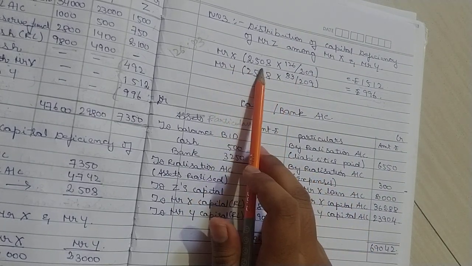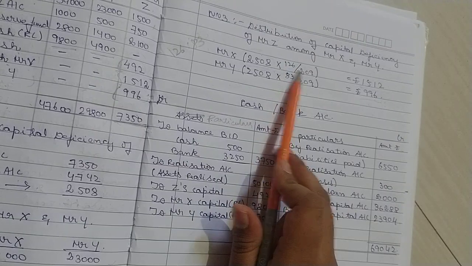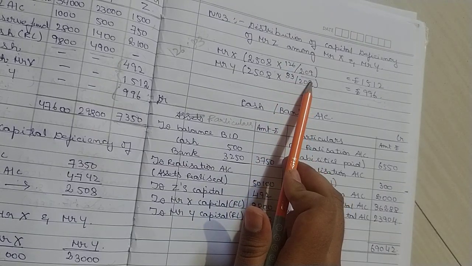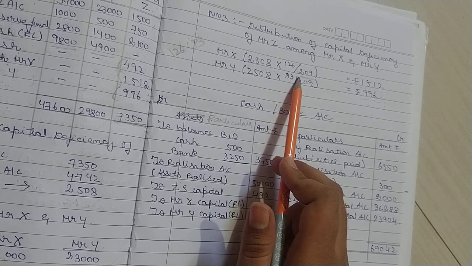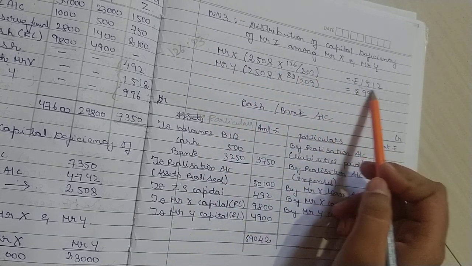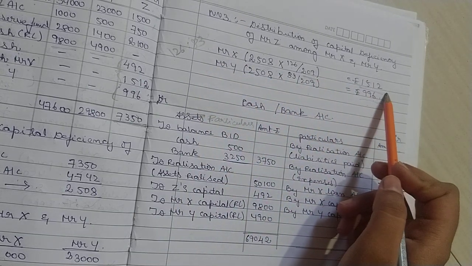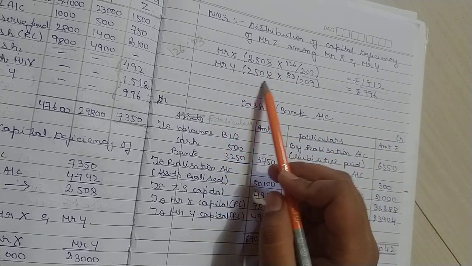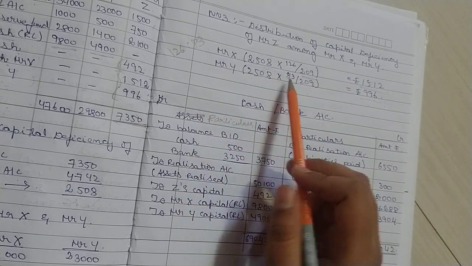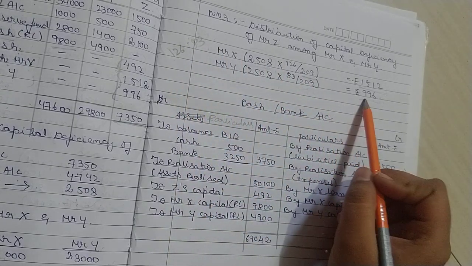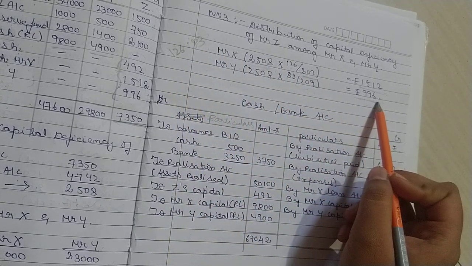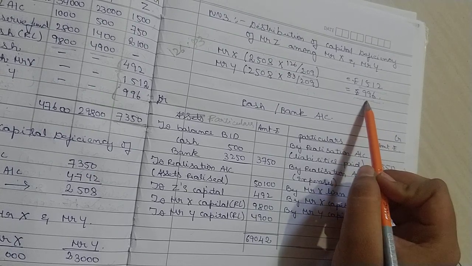So Mr. X will be getting 2508 into 126 divided by 209. How do you get this 209? 126 plus 83, 209. So 1512 is the amount brought in by Mr. X. Mr. Y same way, 2508 into 83 divided by 209, 126 plus 83. So Mr. Y will be getting 996 rupees.